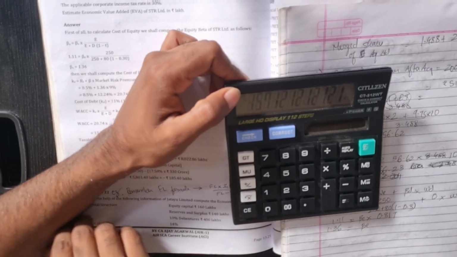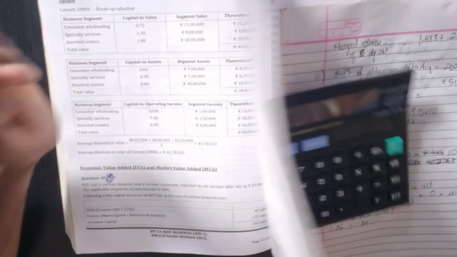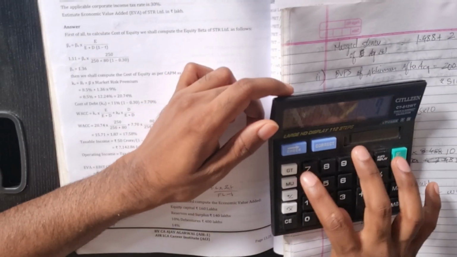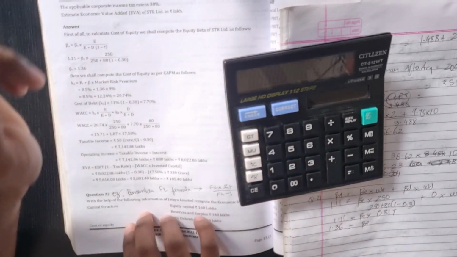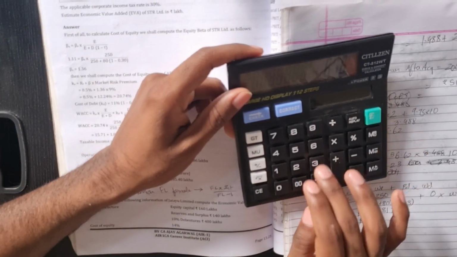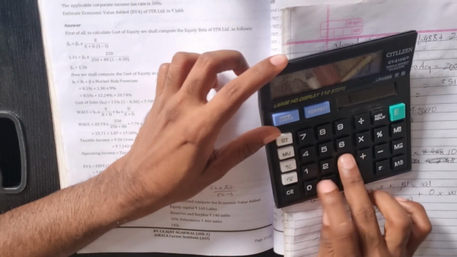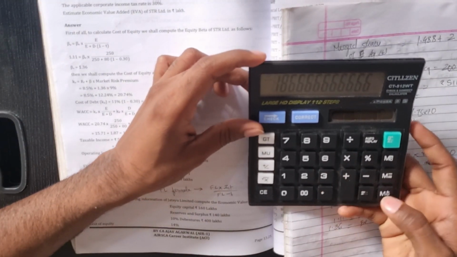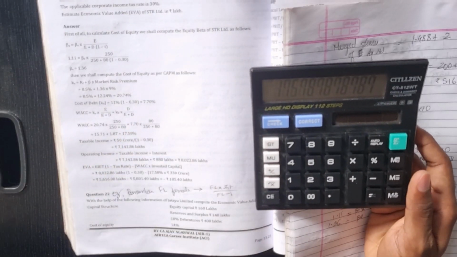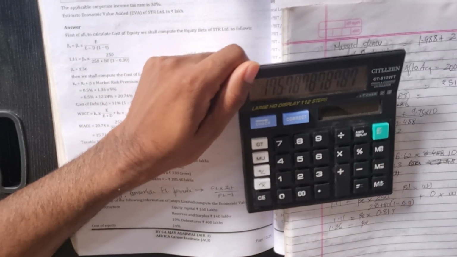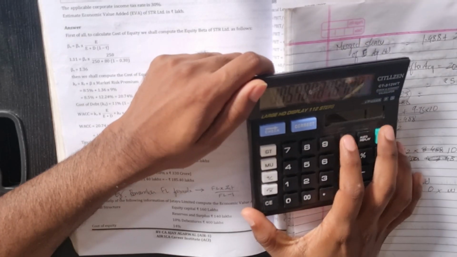In debt we will take the tax effect, right? So tax is how much? 7.7 after deducting tax. Into how much? 80 divided by 330. So I'm getting 1.86, plus the same, I'm getting 17.58 only. Okay, 17.58 is the answer I'm getting. This is my cost of capital.